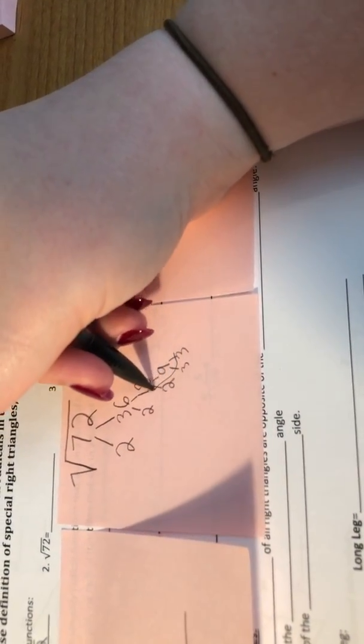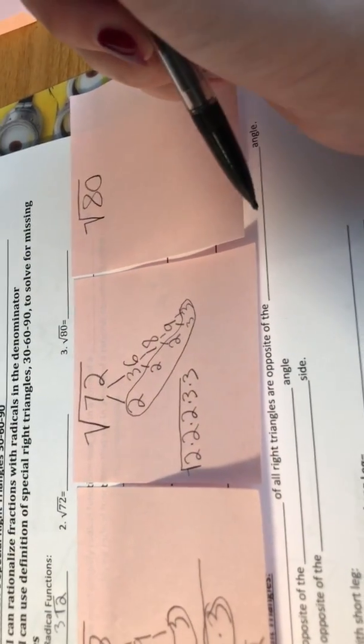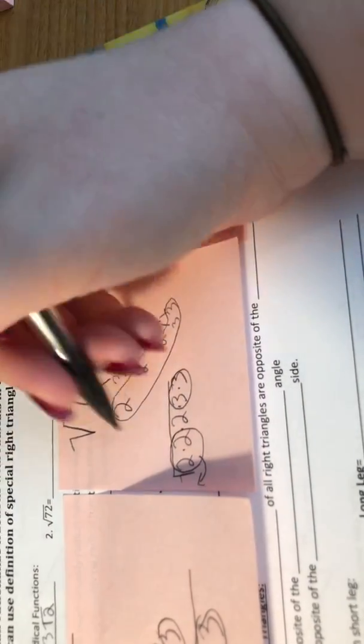If you need to circle the bottom of the roots every single time, do so please. And all of the ones at the bottom of the roots, I'm going to put under the square root. So I have 2 times 2 times 2 times 3 times 3. So I took everything at the bottom of the roots and put it under the radical. I see a pair of 2's, they get married, move out of the house. I see also a pair of 3's, they get married and move out of the house. So I have 2 times 3 times the square root of 2 because a 2 was left over.